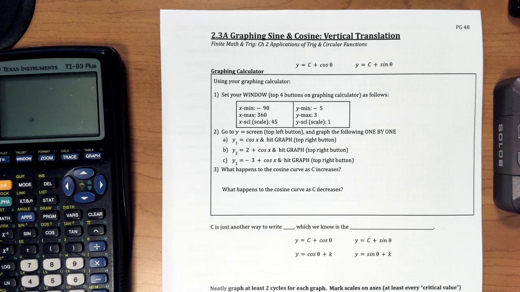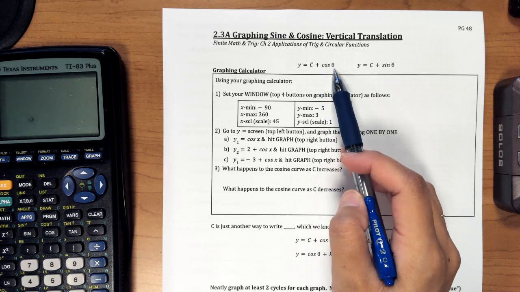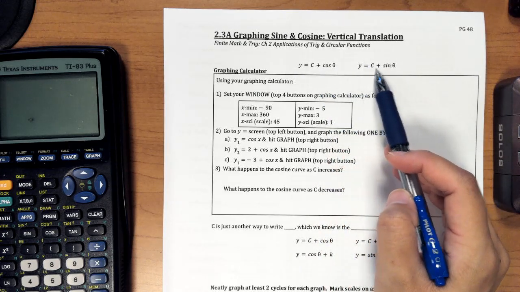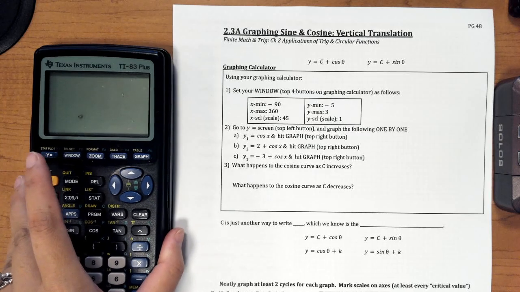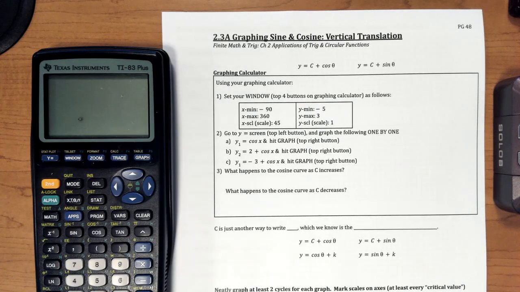Hi guys, today's notes are on graphing sine and cosine, and we're going to be adding in vertical translations today. Translations, remember, are the same as shifting up and down, right? So let's just assume that for right now we have c plus cosine theta and c plus sine theta. We're going to take a moment and use our graphing calculator to get comfortable with graphing, but also to know how we can check our answers.